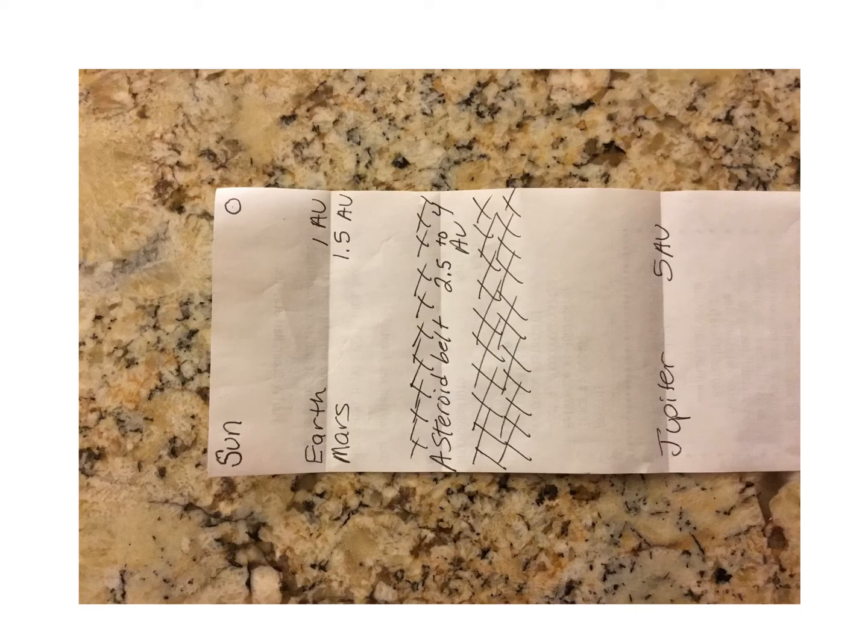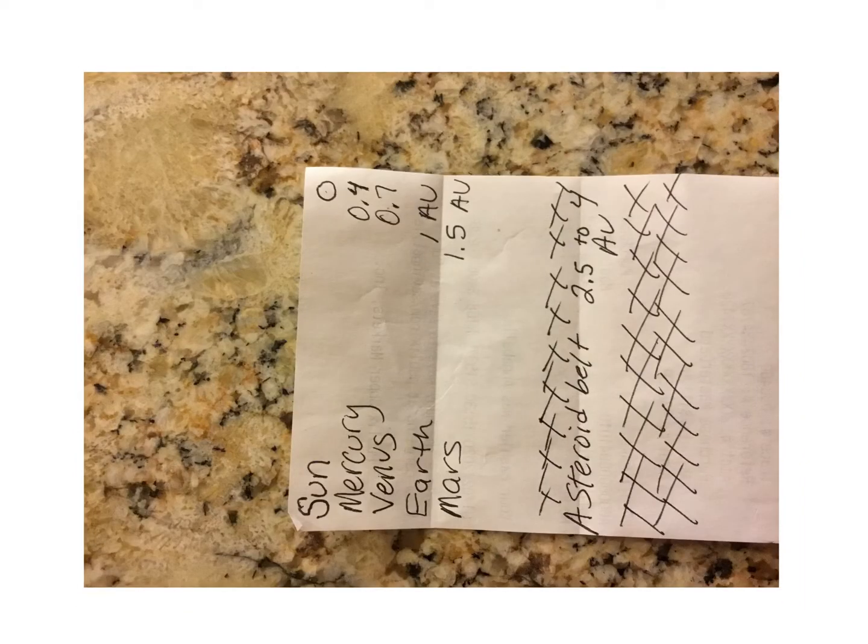We're getting to the point that folding the paper isn't really necessary anymore, as we've only got 2 more planets and not much space remaining. For the final 2 planets, just write in Mercury at 0.4 and Venus at 0.7 AU. Notice that these numbers are decimals, less than 1, because they're closer to the Sun than Earth is. Now you're done. You've created a model that accurately demonstrates how the planets are really spaced in our solar system.